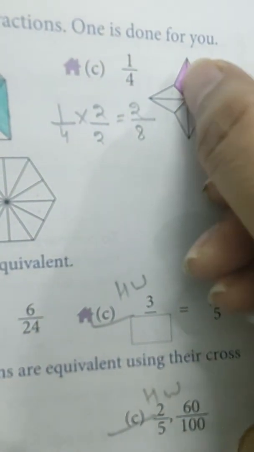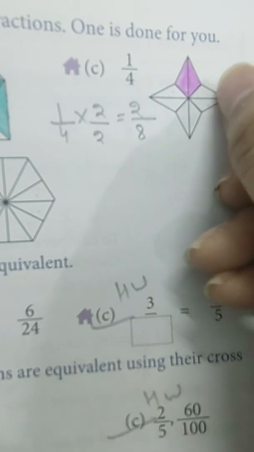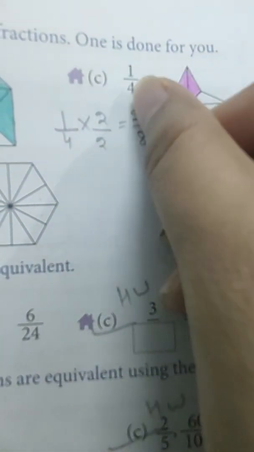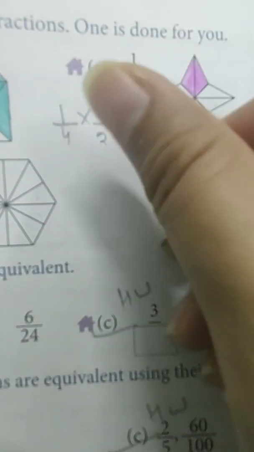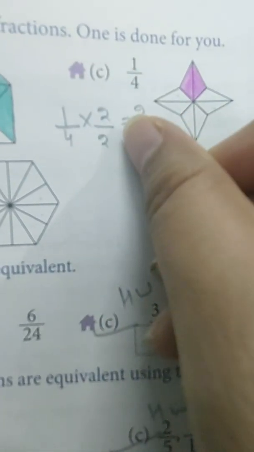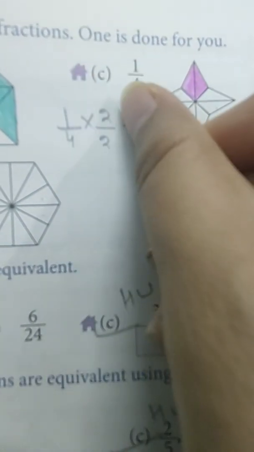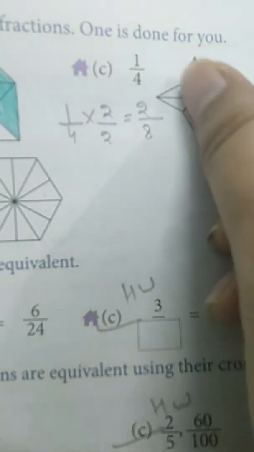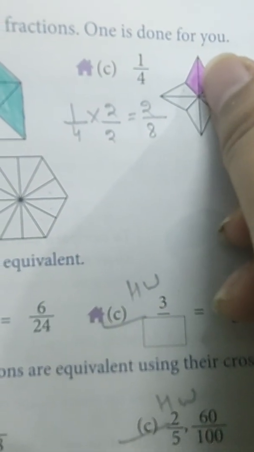Now the next number is 1 by 4. But the divisions here are 1, 2, 3, 4, 5, 6, 7, 8. Now as you can see that 8 divisions are there, but here we are having 4. So it means that it is going to be an equivalent fraction. 8 comes in the table of 4 at 2. Then you have to write the same for the numerator. So 1 multiplied by 2 is equal to 2. You will have 2 by 8. So now you are going to shade the 2 divisions.